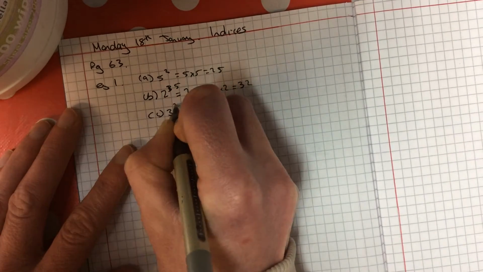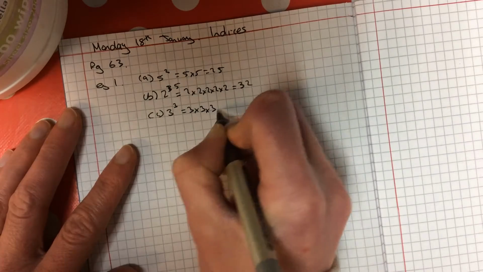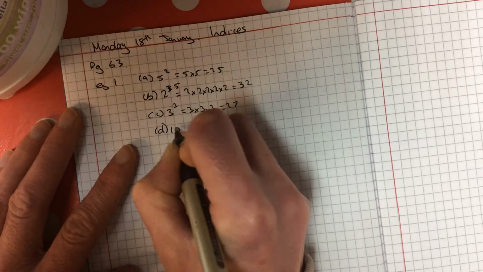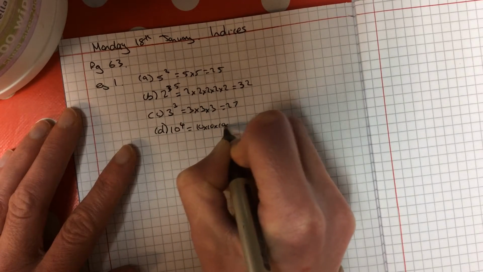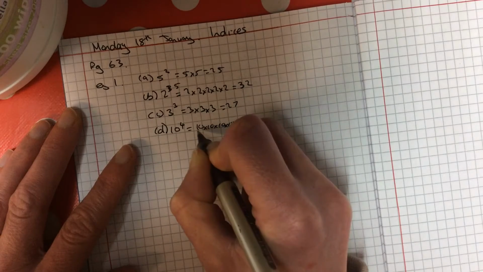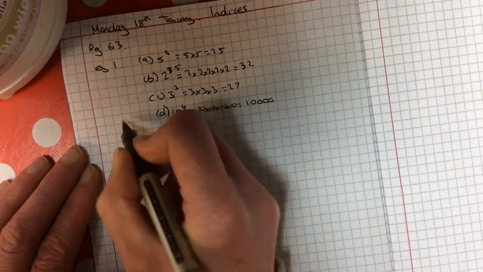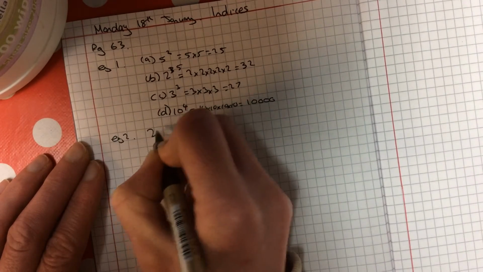Part C, 3 with a wee 3 means 3 times 3 times 3. 3 3s are 9, times another 3, 27. Part D, 10 with a wee 4 means 10 times 10 times 10 times 10, which is 1 with 1, 2, 3, 4 zeros.